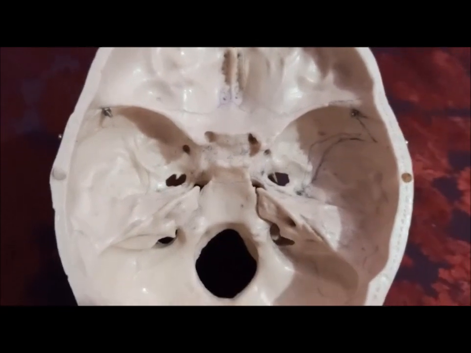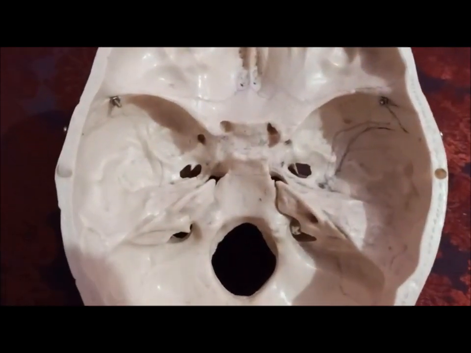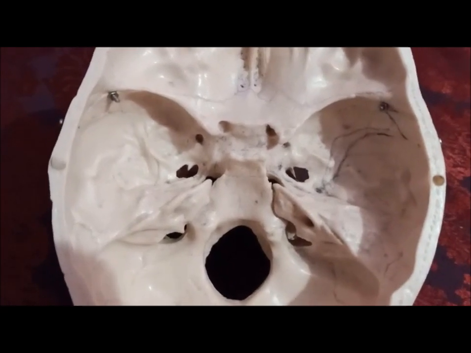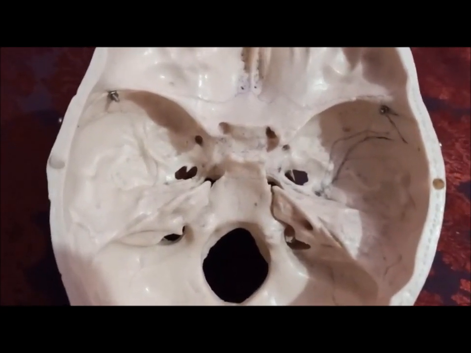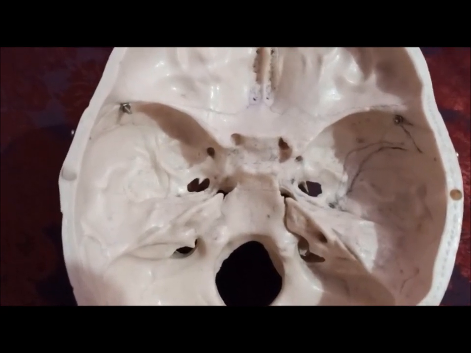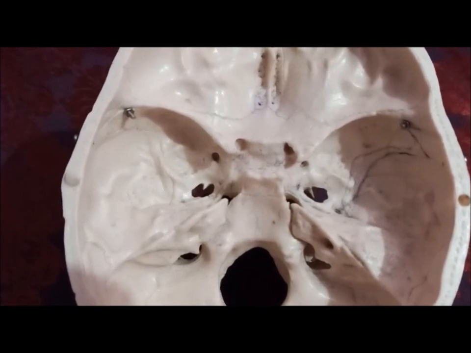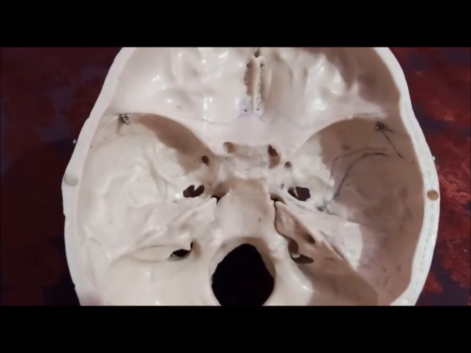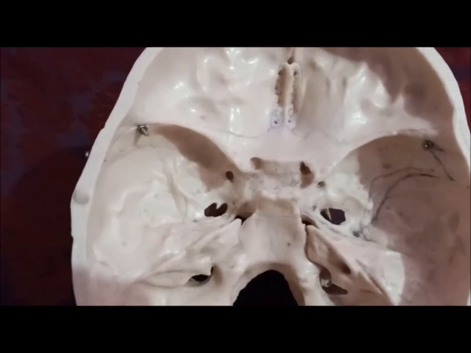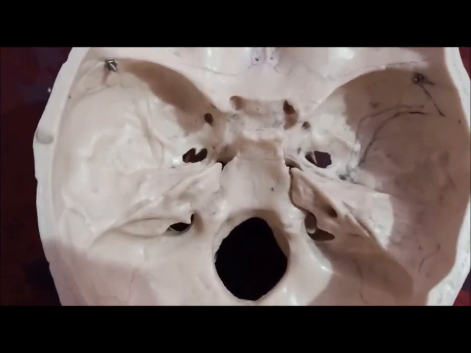Let us learn a bit about the trigeminal nerve. The trigeminal nerve is a mixed nerve and it has three divisions. They are ophthalmic, maxillary, and mandibular, out of which ophthalmic and maxillary are purely sensory and mandibular is a mixed nerve. So it has both sensory and motor components.